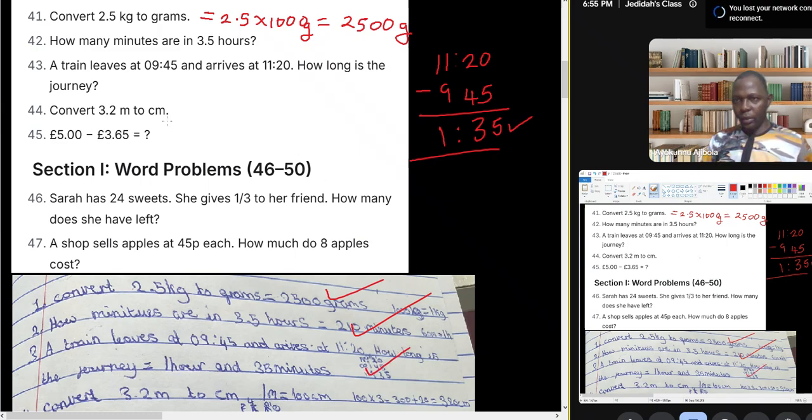Yeah. Convert 3.2 meters to centimeters. That's 3.2 times 100. And that's what? 320. 320.